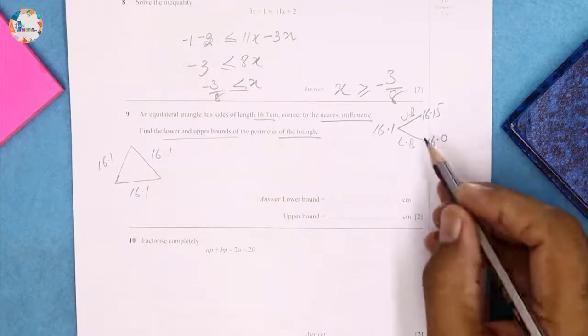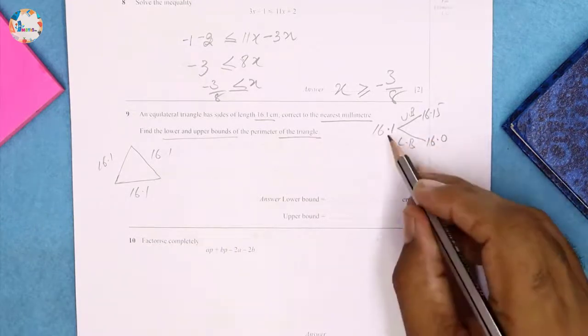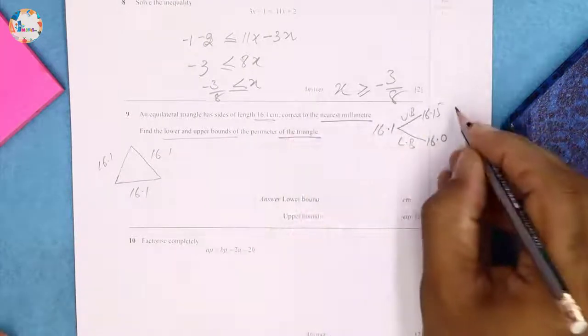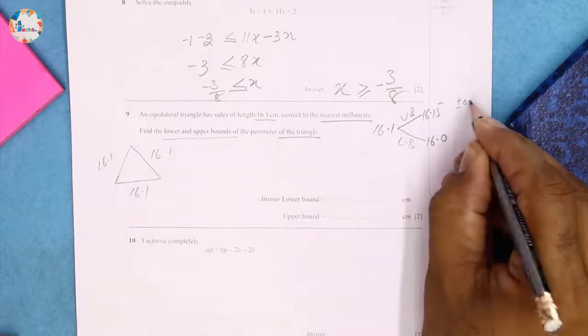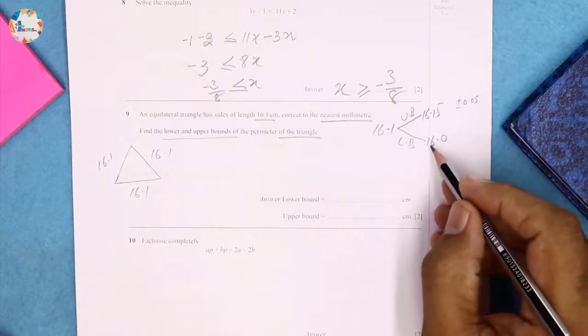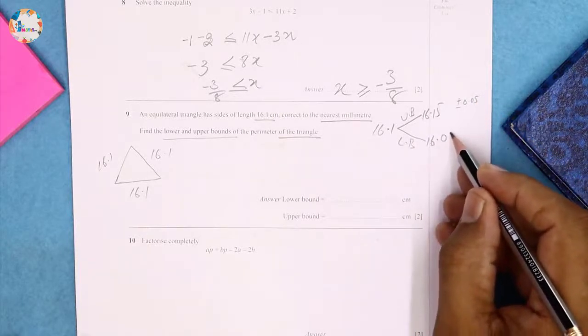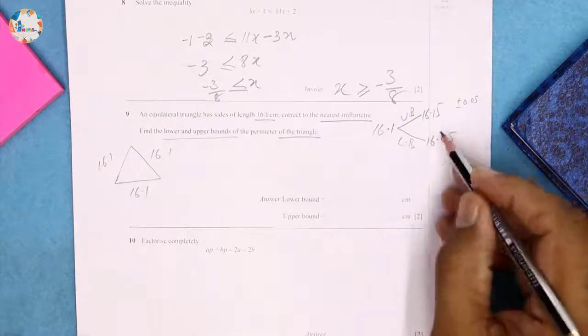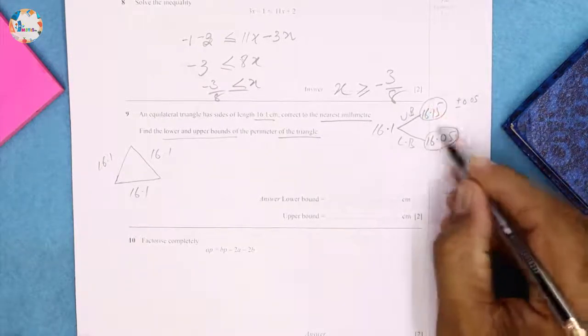Basically we add and subtract 0.05, and we can write the lower bound as 16.05.